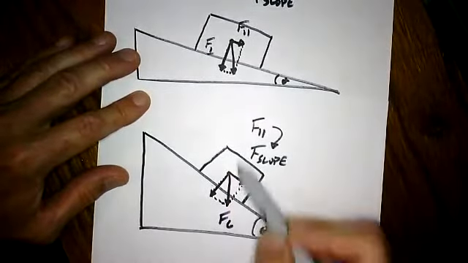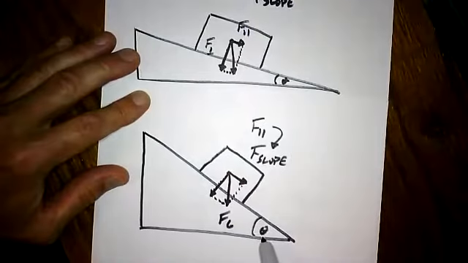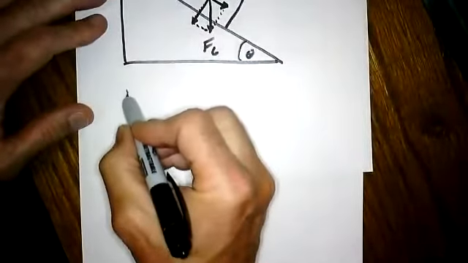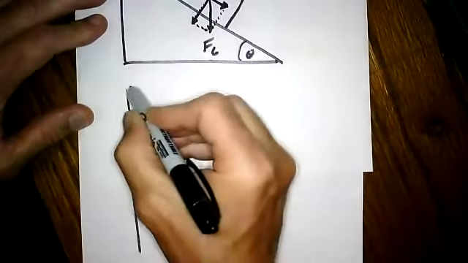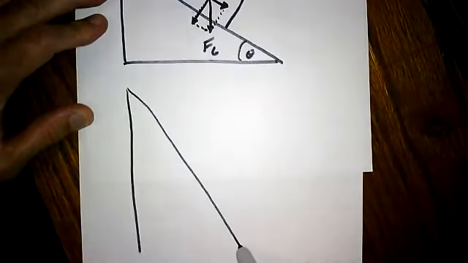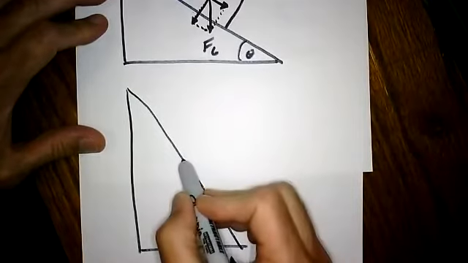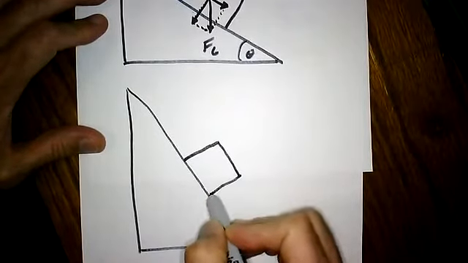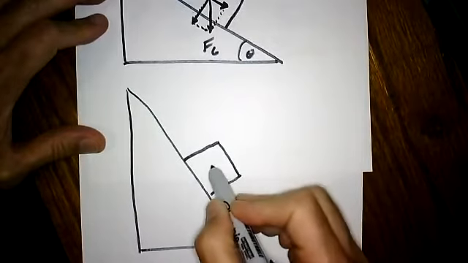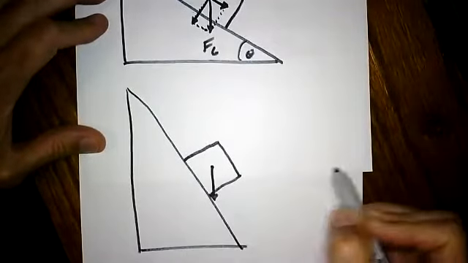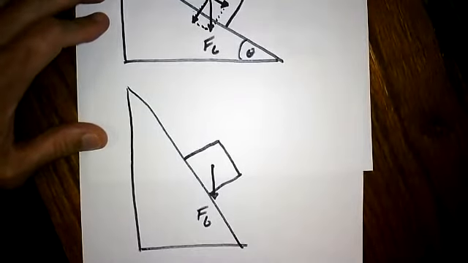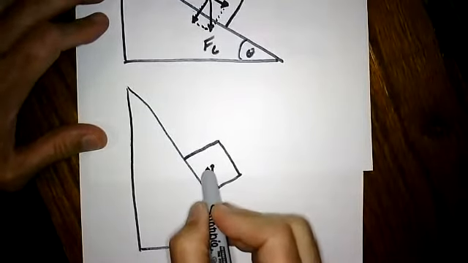Why is this one bigger than that one? Because it's a steeper hill. And in fact, if I do this again, and I make an even steeper hill, I draw about the same box and roughly the same force vector here for F g. The box still weighs the same amount. Do the same exercise.